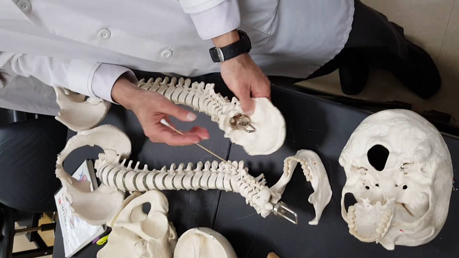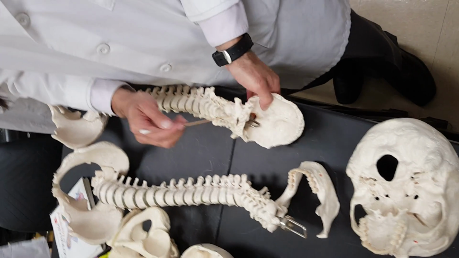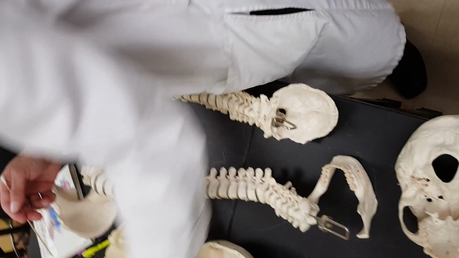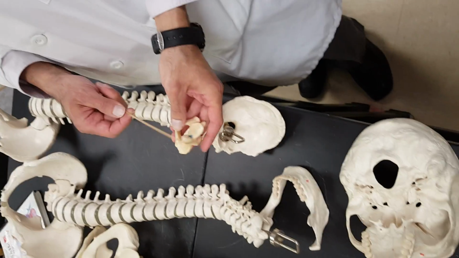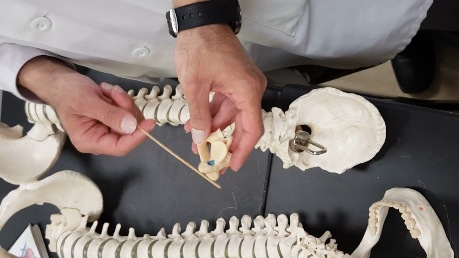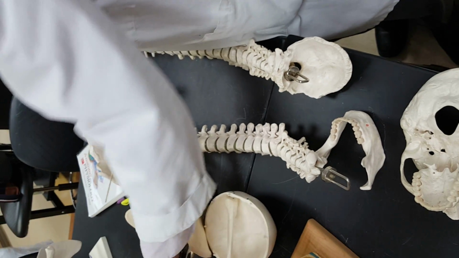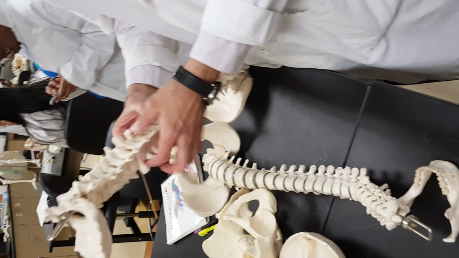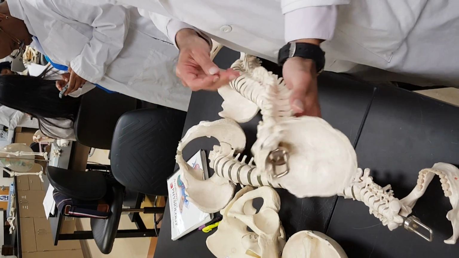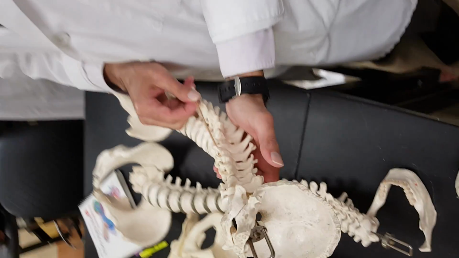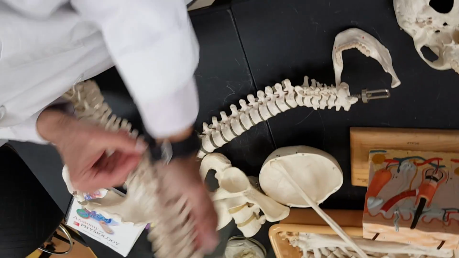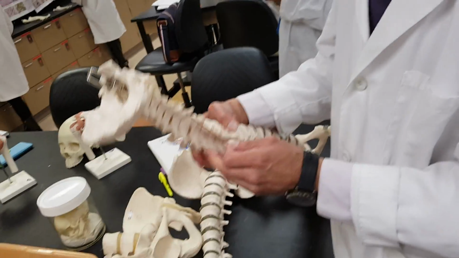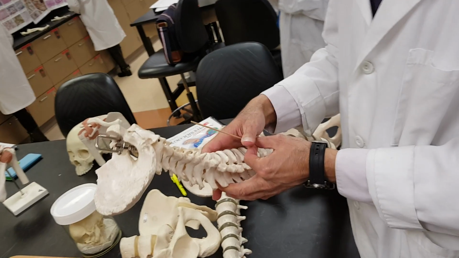C2 is called the axis, and its most conspicuous feature is this knob right here, the dens, or the odontoid process. Then you've got C3 through C7, and all of these cervical vertebrae have the transverse foramina right there, which allow passage for the vertebral arteries and veins. Only the cervicals have the transverse foramina. No other vertebrae have it.